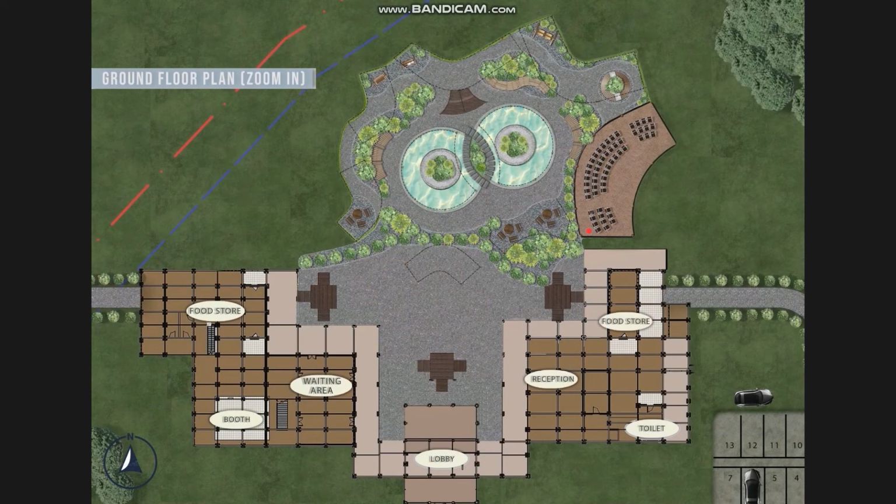Before I go into the ground floor plan of my building, I have to mention that the entrance is actually at the first floor. So people will come down from the first floor through this stair and linger around at these spaces. People can chat here and sit here or chill at this area.